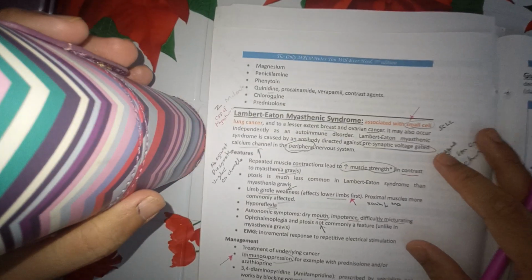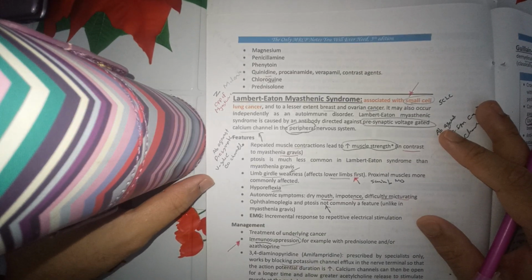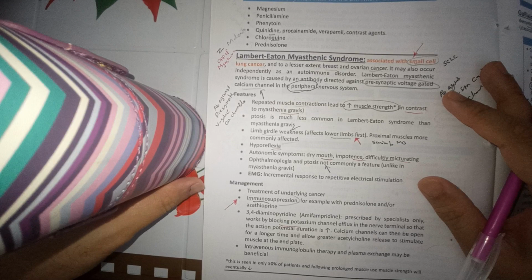Magnesium, penicillamine, phenytoin, quinidine, procainamide, verapamil, chloroquine, prednisone, all these will cause havoc for a myasthenia gravis patient.